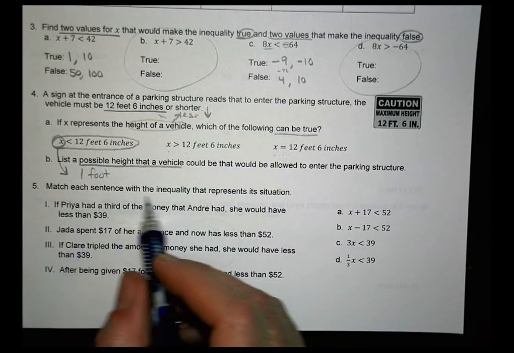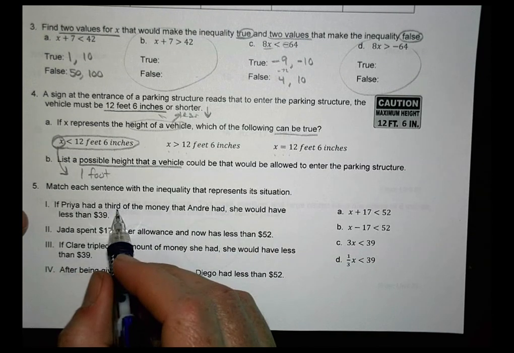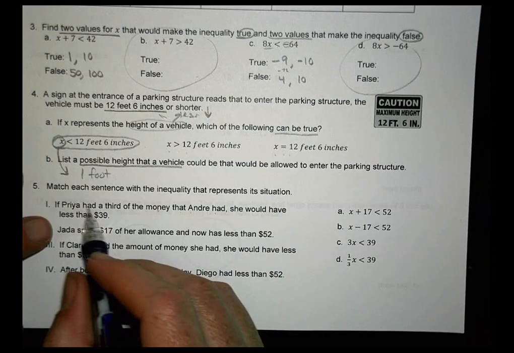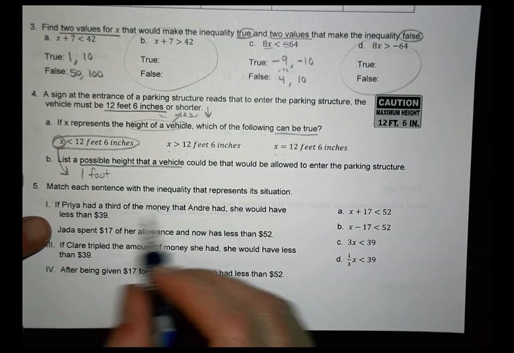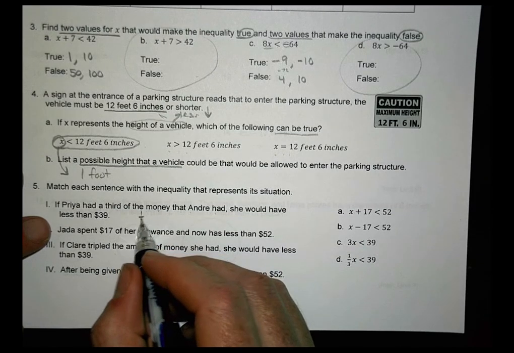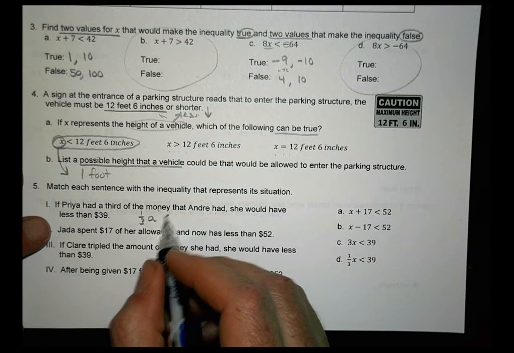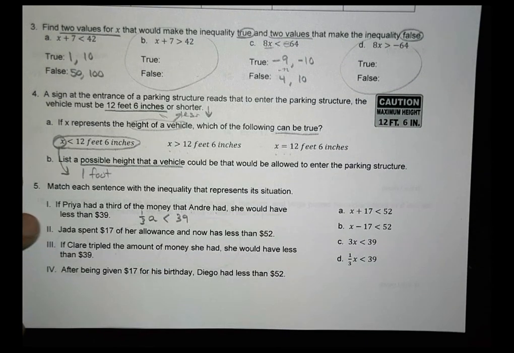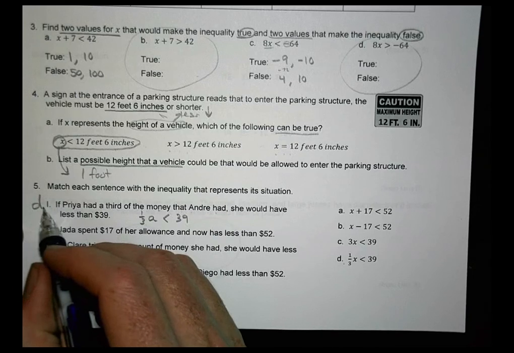Okay, number 5. Match each sentence with the inequality that represents the situation. Okay. Priya had a third of the money that Andre had. So if she had 1/3 of whatever Andre had, she would have less than $39. And where do we see that at? Okay, we see it right here with D. So D goes with this one.